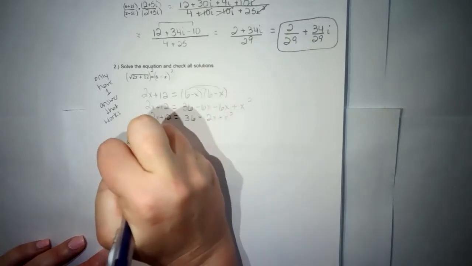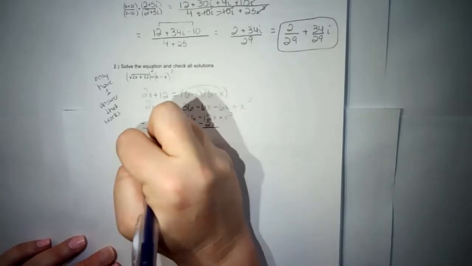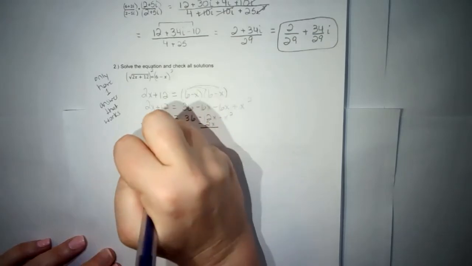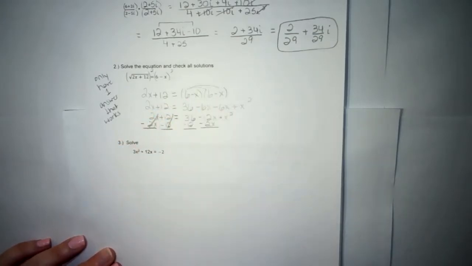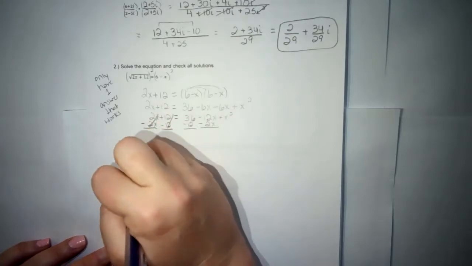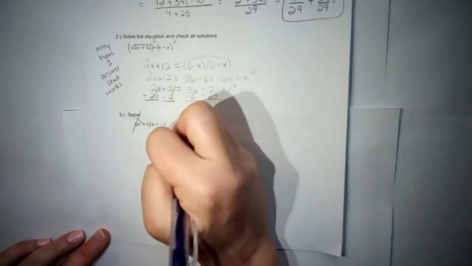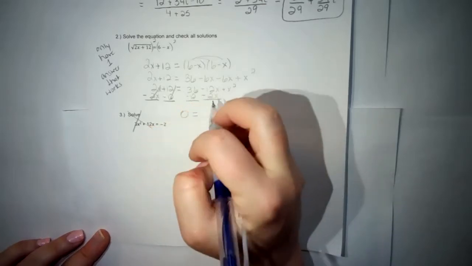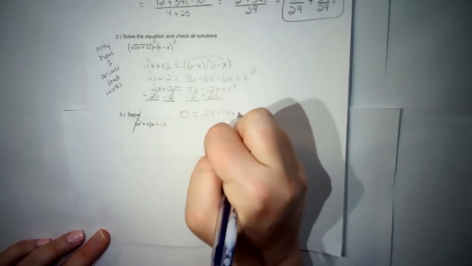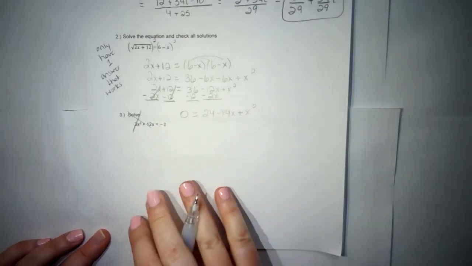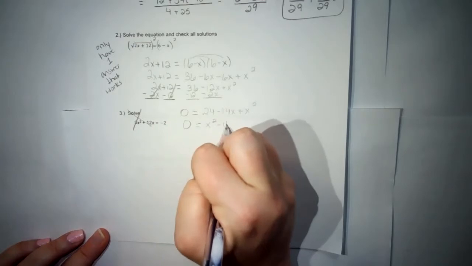But let's see, first I'll go ahead, let's subtract 2x from his little partner. I'm going to do this in one big step. You don't have to. I'm going to subtract 12 from his guy. Okay, we don't have to do number 3, so I'm just going to use his space. All right, I'm going to end up with a 0 on the left, and I'm going to have 24 minus 14x plus x squared. But I want to put him in descending order because my brain doesn't like that.